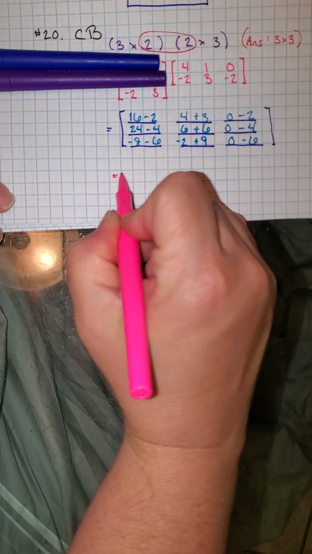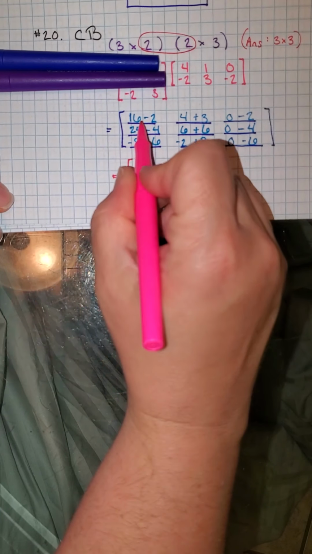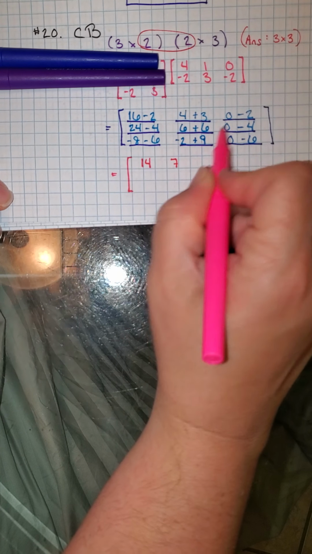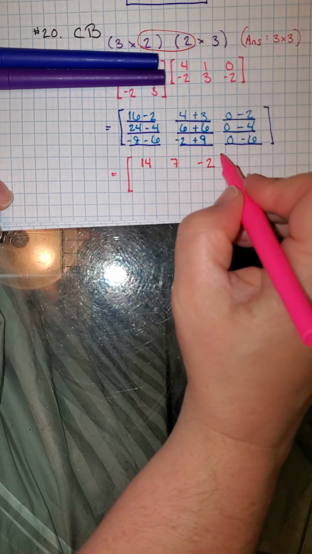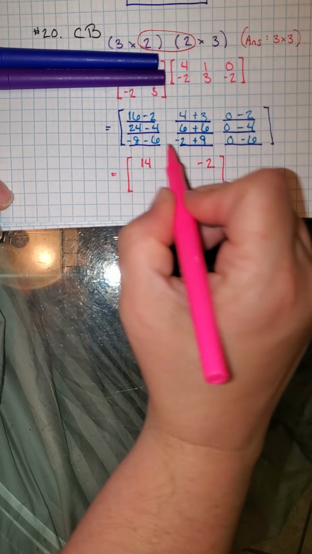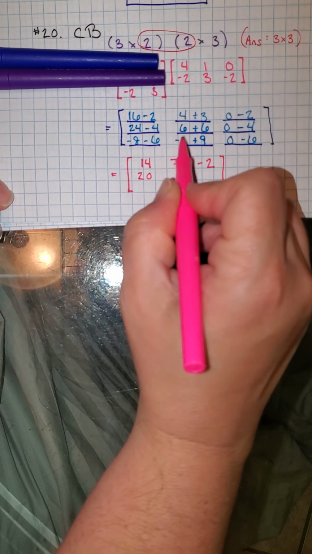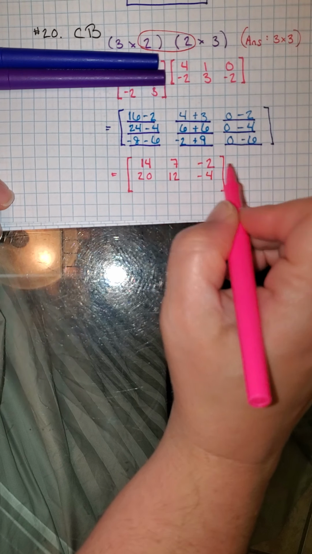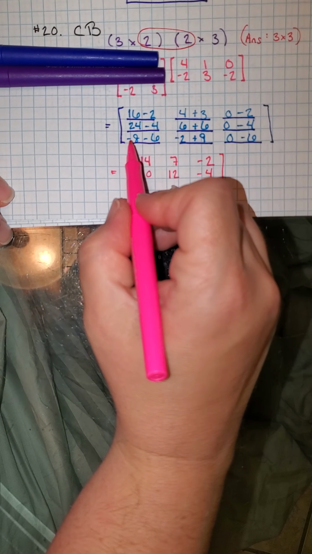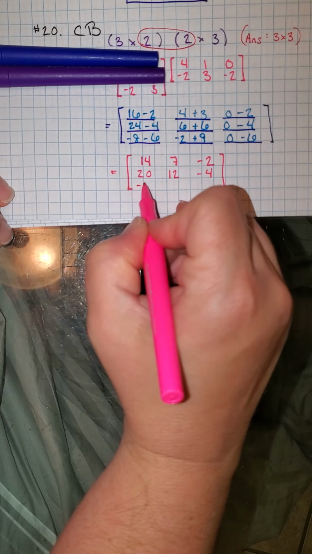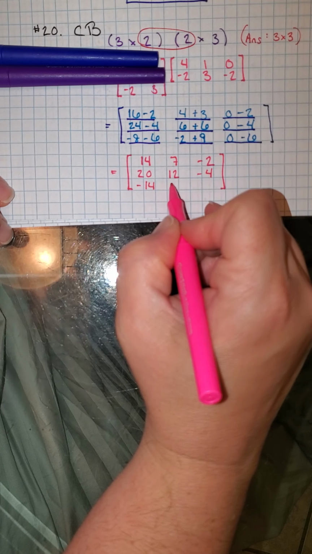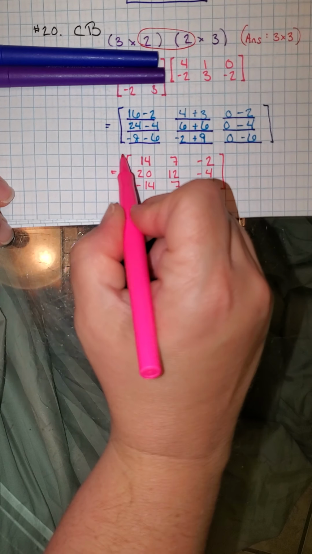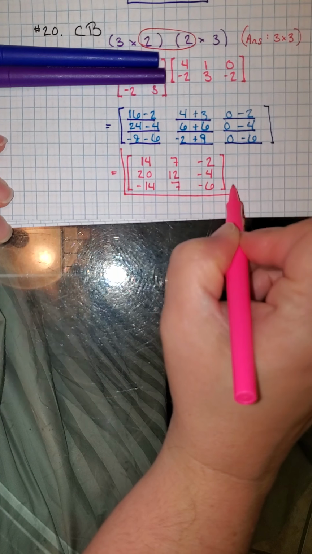Alright, so then our answer. 16 minus 2 is 14. 4 plus 3 is 7. 0 minus 2 is negative 2. 24 minus 4 is 20. 6 plus 6 is 12. 0 minus 4 is negative 4. Negative 8 minus 6 is negative 14. Negative 2 plus 9 is 7. 0 minus 6 is negative 6. And that's your answer.